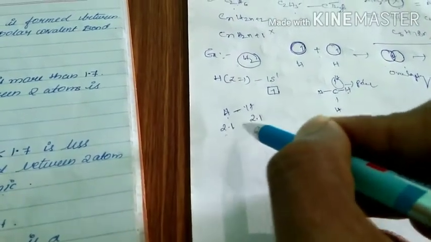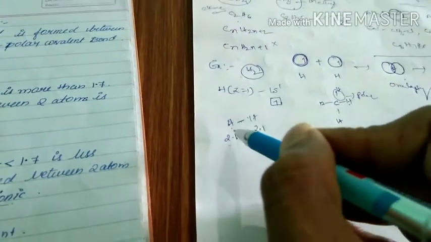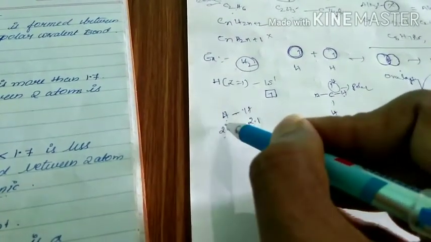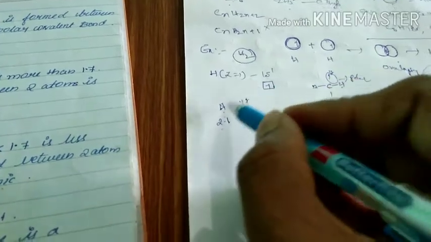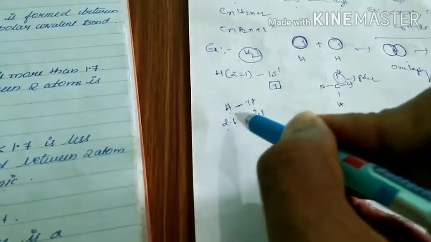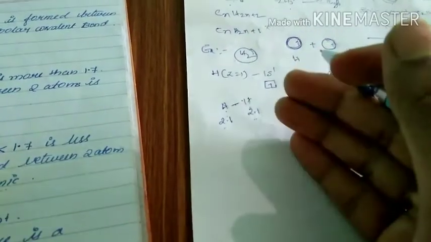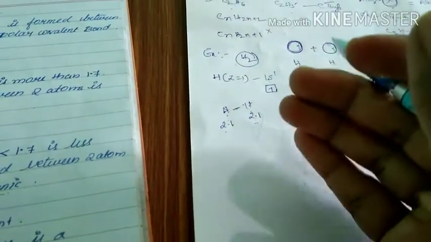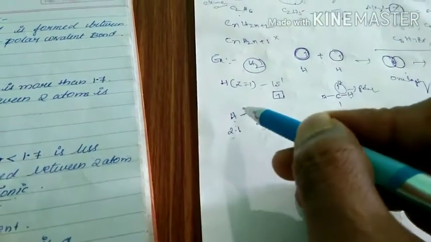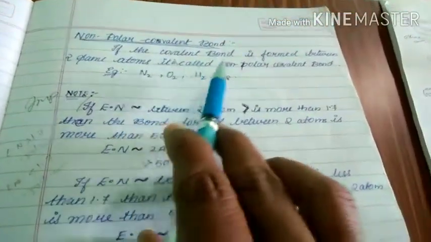Both have the same electronegativity. That means both have the same strength, so there is no chance to gain or lose the electrons between the two atoms. Then there is no chance to exhibit either partial positive charge or partial negative charge. That is why no polarity is there. That is why this is called non-polar covalent bond.